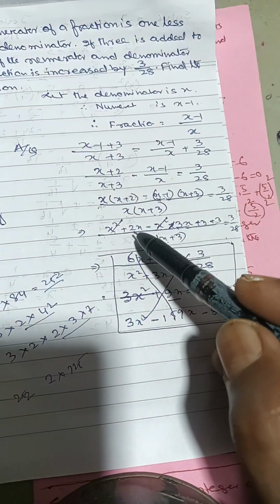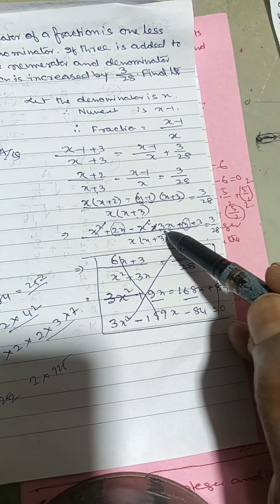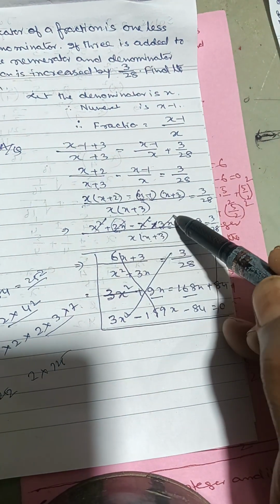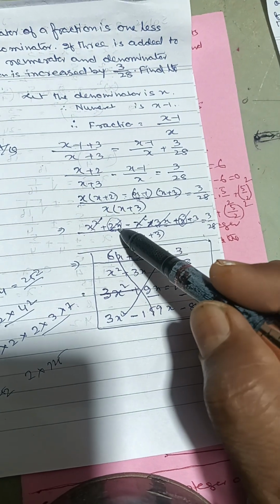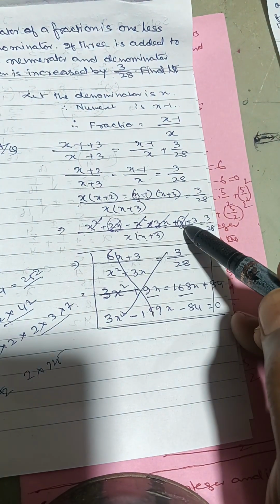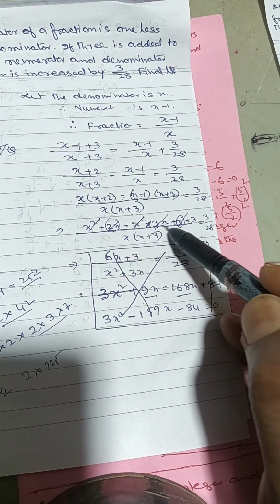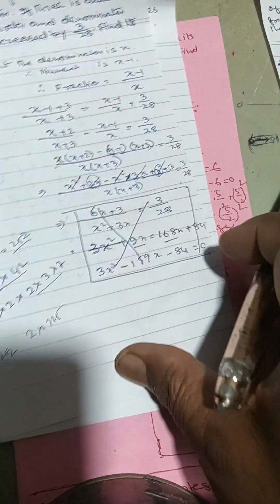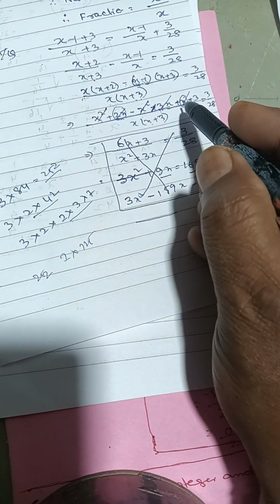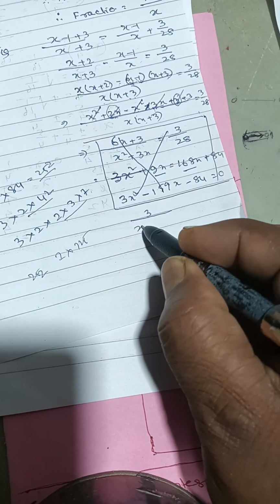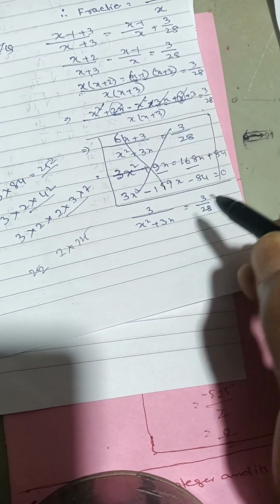Next part, you see. Here you see plus 2x and this is plus x, that is plus 3x. And that is minus 3x. So all are cancelled. x square is also cancelled, one is plus, one is minus. Look carefully: 2x plus, x plus, that is total sum 3x. Minus 3x is 0, so they cancel. Now what remains? Only 3 remains. Here you write 3 by x square plus 3x equal to 3 by 28.